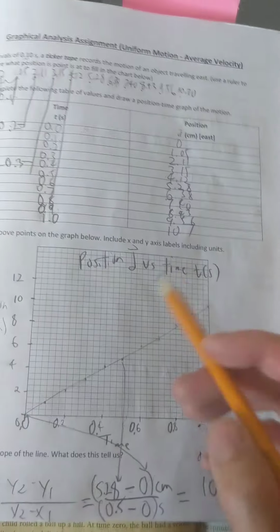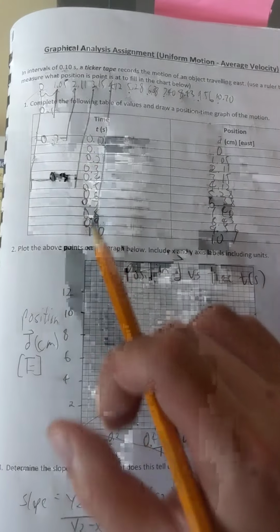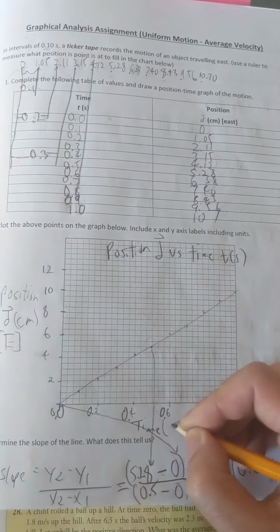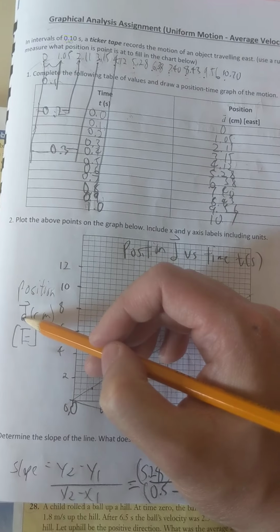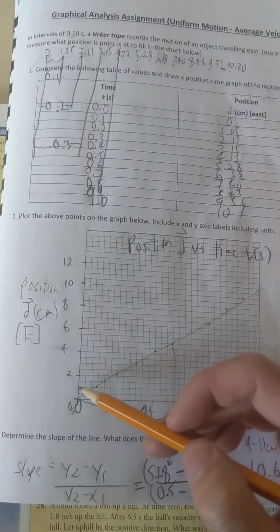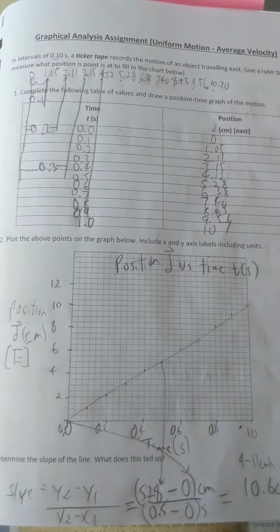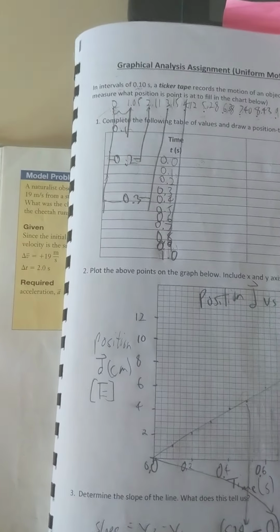Once you have these two data sets, you make yourself a little table, and next you're going to graph it. Remember, this is your y-axis and this is your x-axis: time and your position. Next I plotted my points and drew my line of best fit. Remember to put a title on here as well.